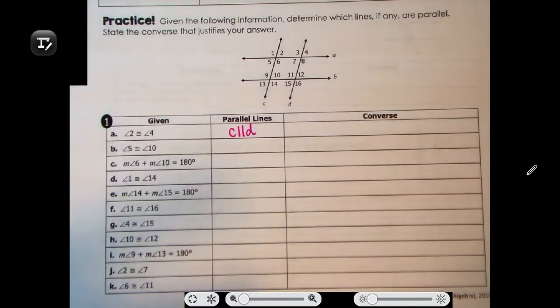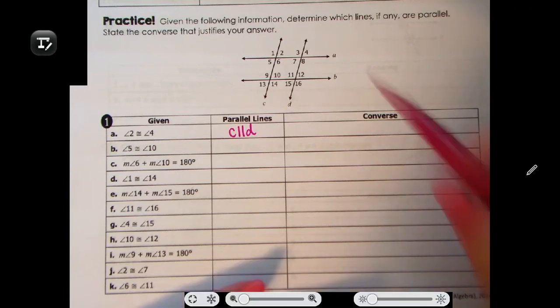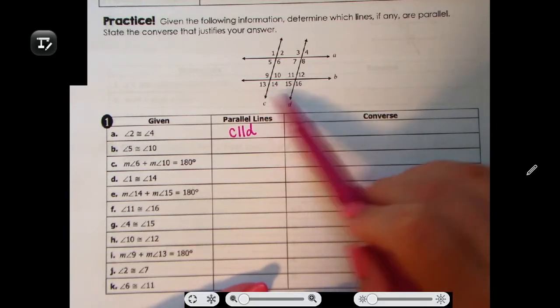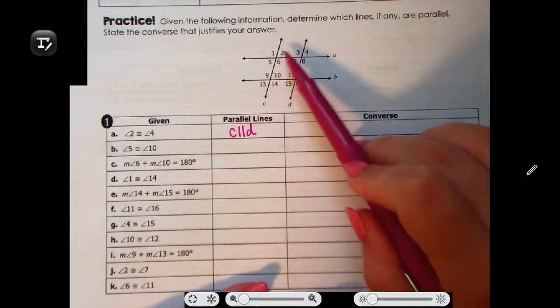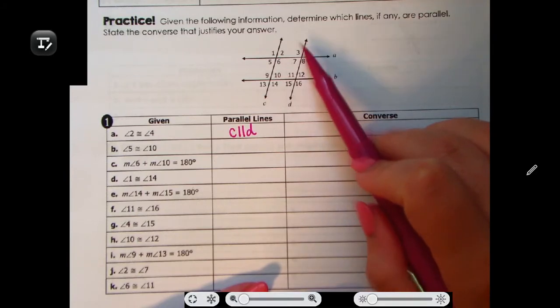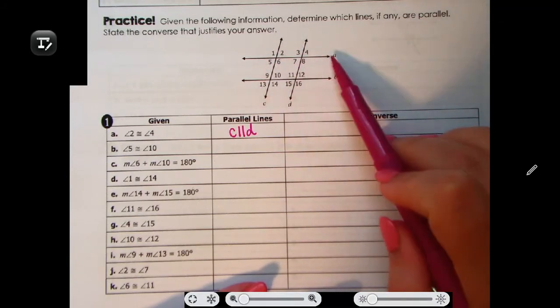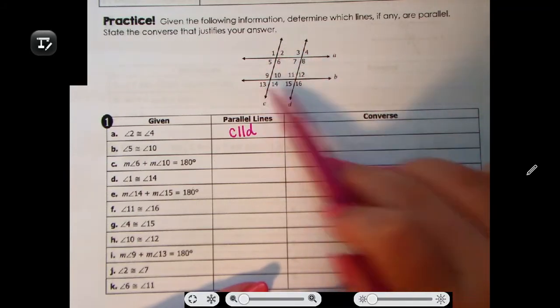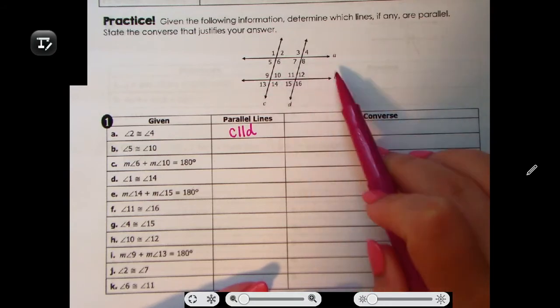Okay, and I know that this can be a little bit confusing. It's a lot of angles that you're looking at. So you really just want to pause and take a moment and make sure you understand how I knew to choose C and D. Okay, so I chose C and D because 2 and 4 are on line C and D, and they're also on this transversal here. They're not on B, so I couldn't say A and B.